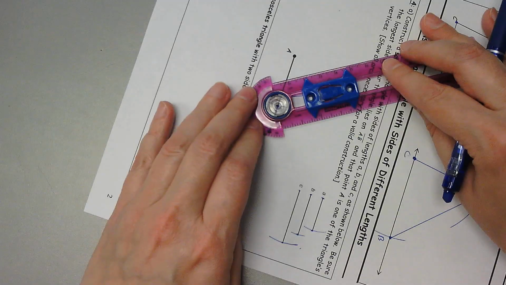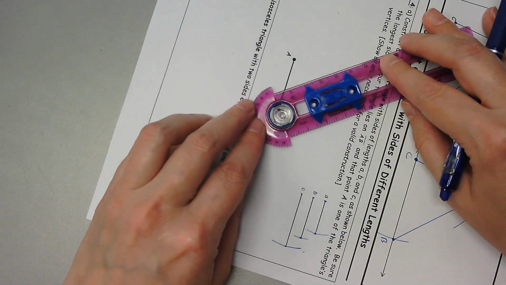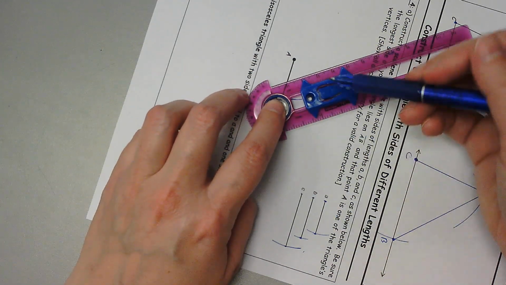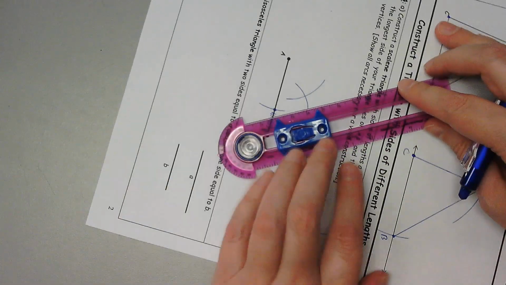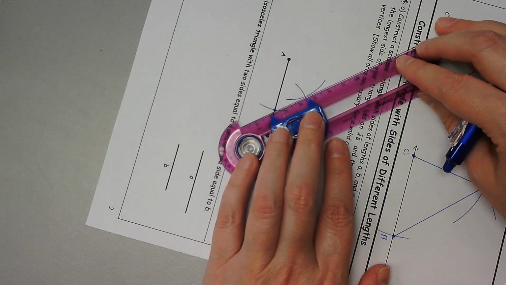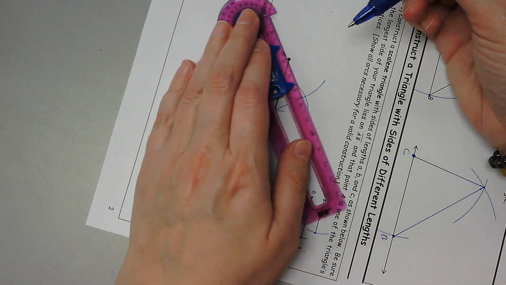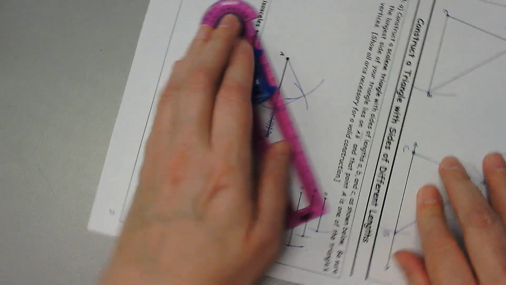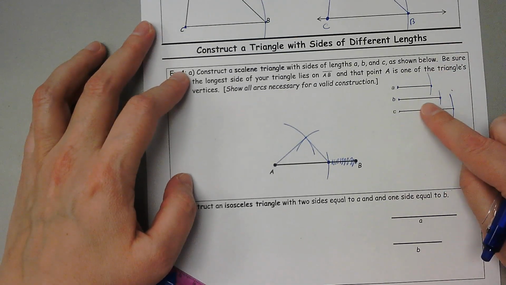So I'm going to spin my paper just because it's easier for me to move my compass that way. Put the bullseye on this point. Remember, you already measured A up here, so it's still set on the compass. You draw the little arc. And then once you've done that, you can just connect all of the points together. All right, and so that's this example 4, constructing a scalene triangle using the 3 different lengths.